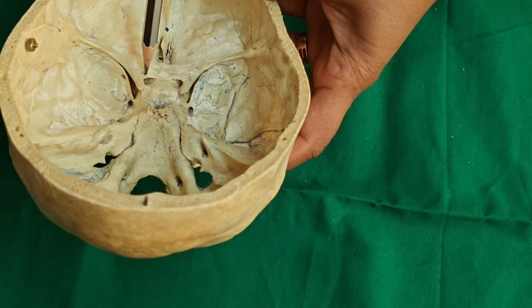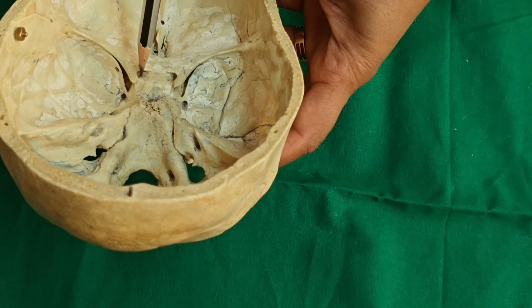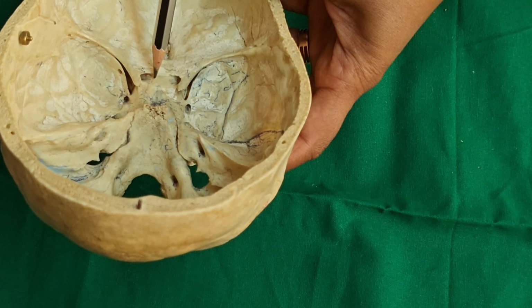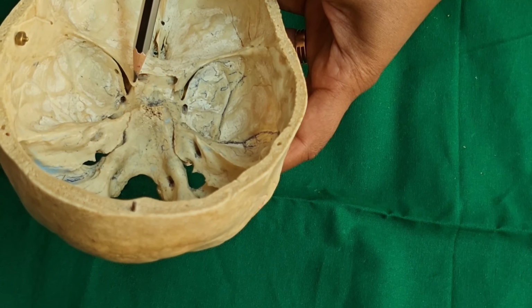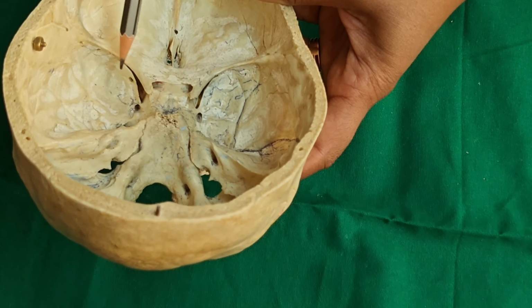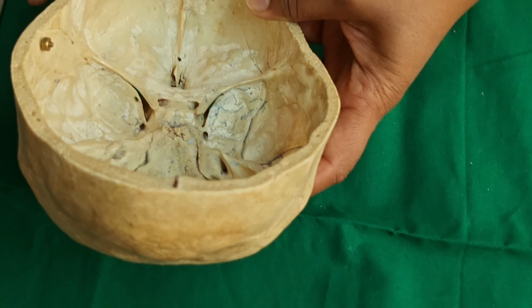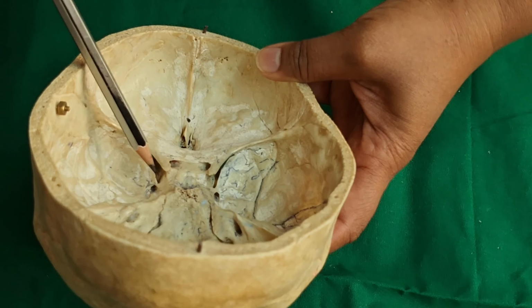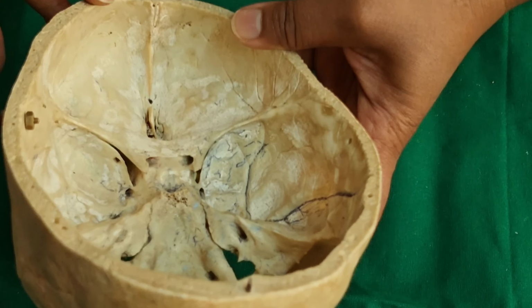Just medial to that there is the opening of the optic canal. Just lateral to this process, in the middle cranial fossa, in the beginning only, anteriorly, can you see a pancreas shaped opening?